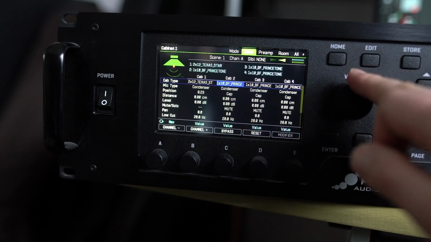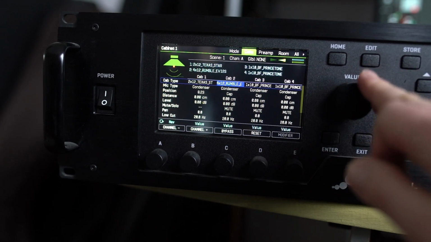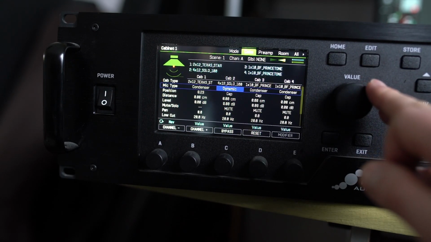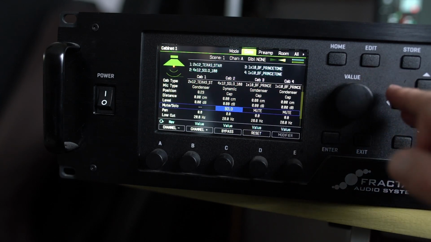Add in the rumble as well here, because I think an EV speaker is one of the ways that I like to get things happening. Unmute.